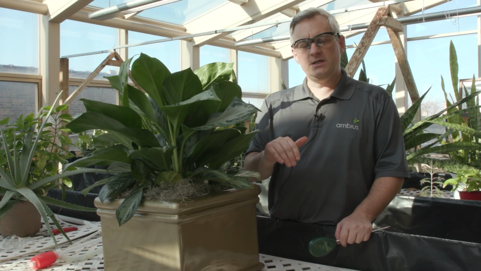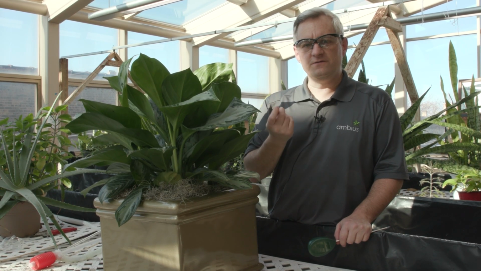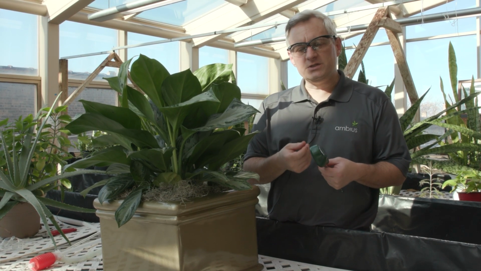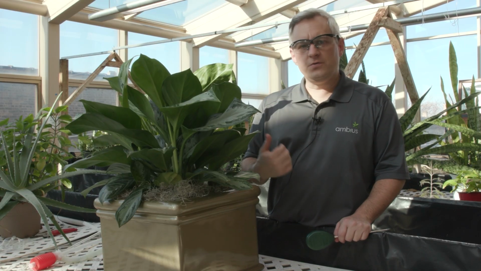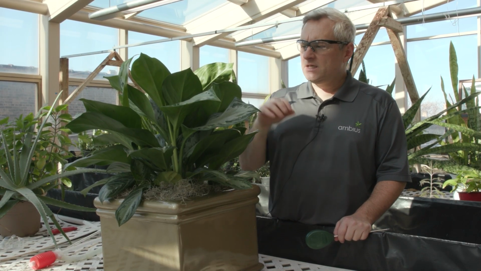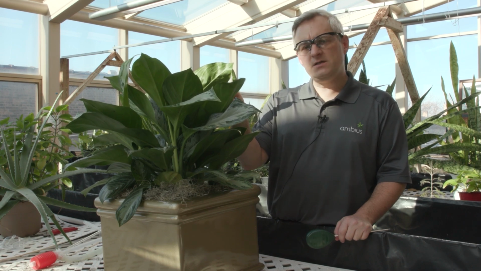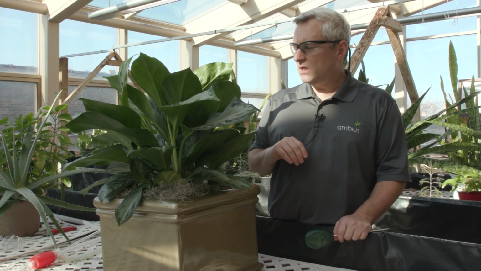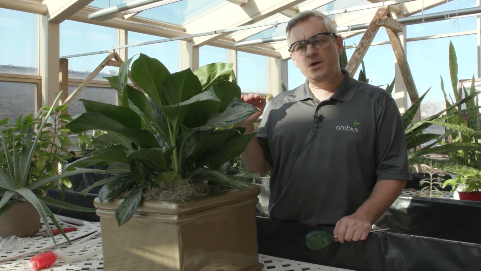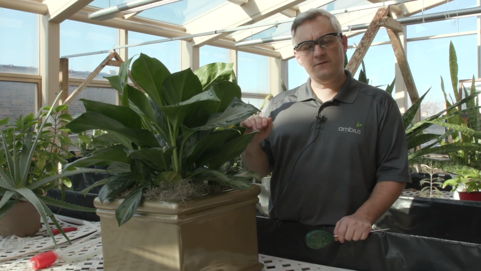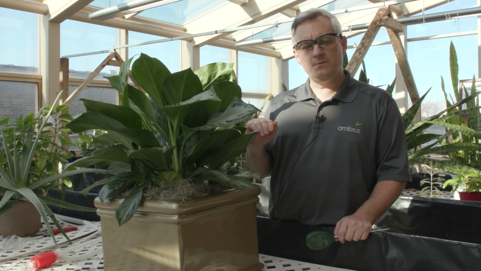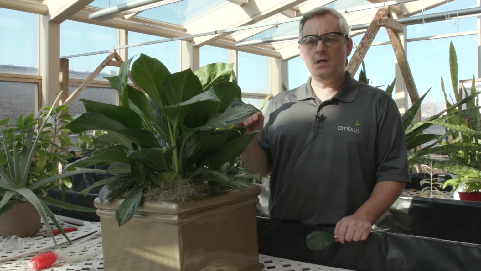Ferns are another great example of higher water plants. The leaves are very soft, almost like tissue, and they just go through their water really, really fast. This Aglaonema is kind of in between. It's actually a little bit on the lower side of water, but we want to avoid overwatering our plants. That's probably the biggest single mistake people make, is they overwater the plant.